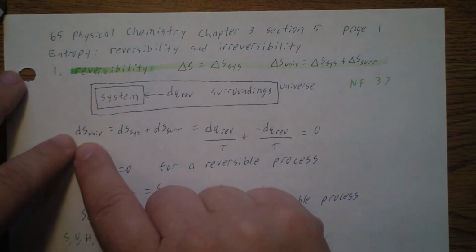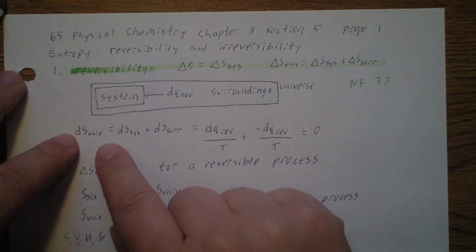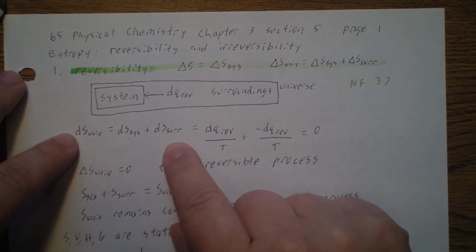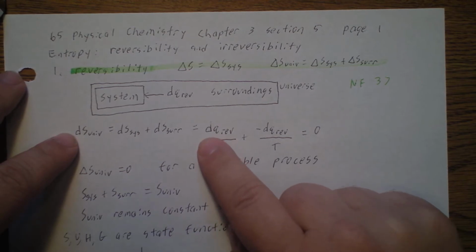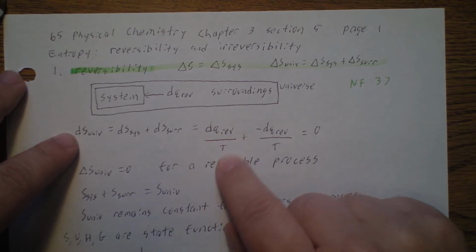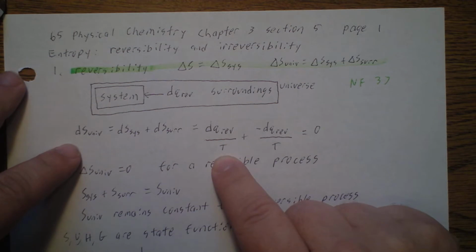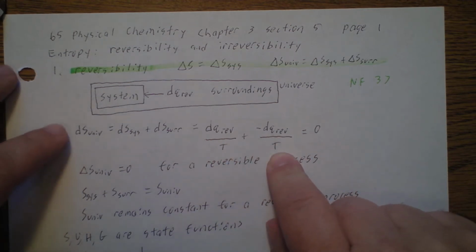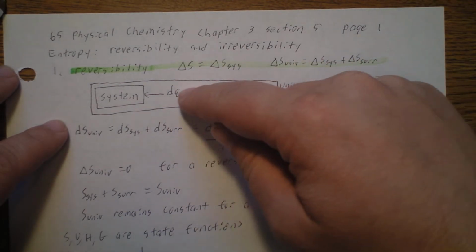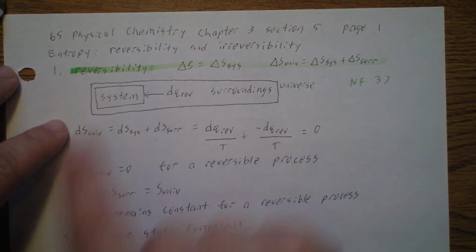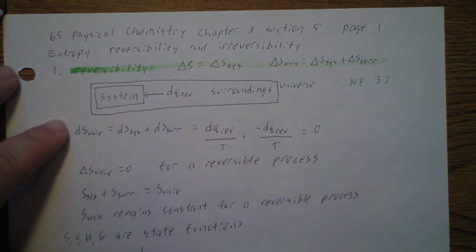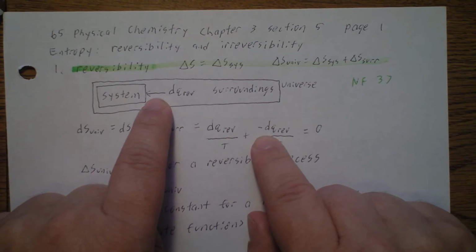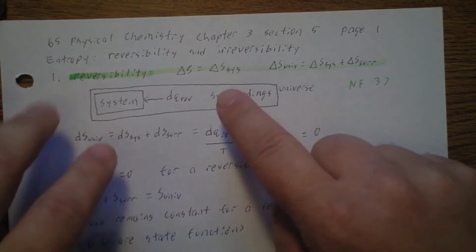Now the differential of the entropy of the universe is equal to the differential of the S of the system plus the differential of the entropy of the surroundings. So that's equal to the differential of the heat reversible divided by temperature plus negative q reversible over temperature. Since the heat going into the system has to be the same as the heat coming out of the surroundings, that's why this dq here for the system is equal to the minus dq reversible for the surroundings.